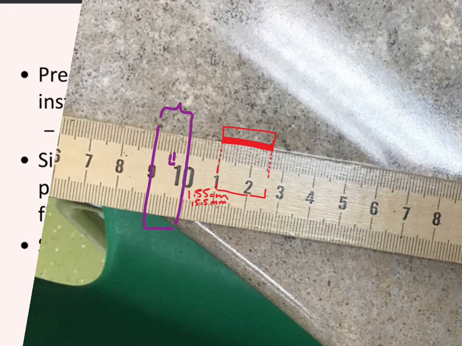What does that mean if the object in question, and we'll do a different object here, is that long? So it goes from here to exactly there. Now what would we need to record?